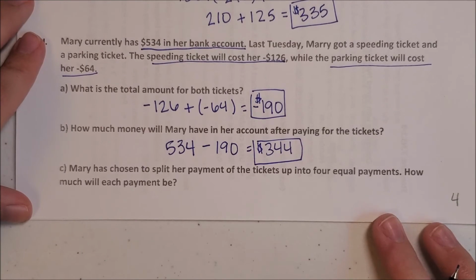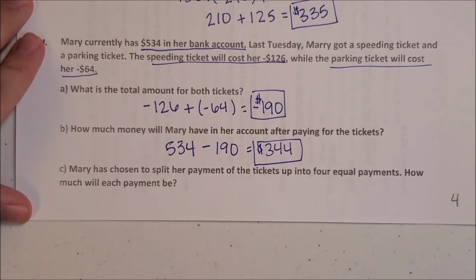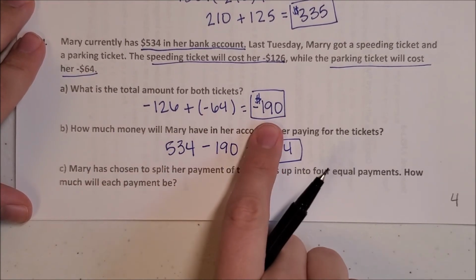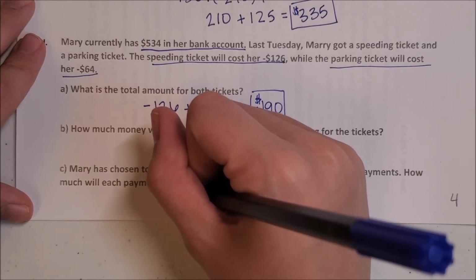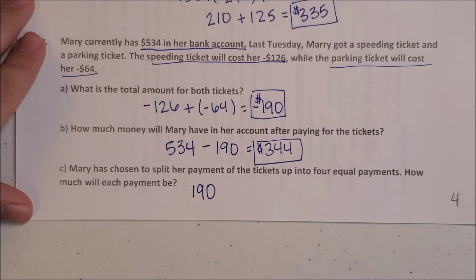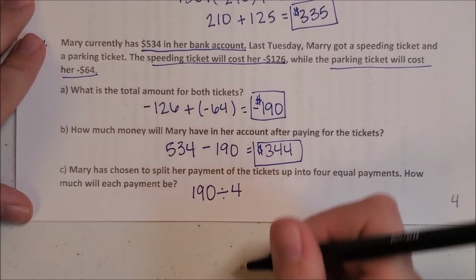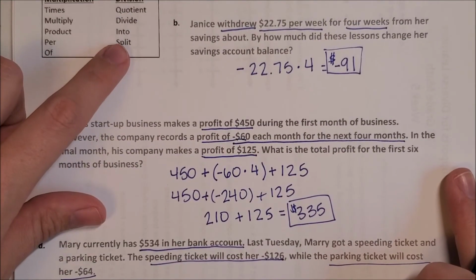And C says, Mary has chosen to split her payment of the tickets into 4 equal payments. How much will each payment be? So this is her payment, $190. And she wants to split it into 4. So to split means to divide by 4. Split means division.